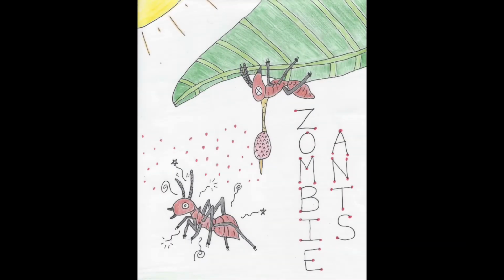Step 2. Create an illustration for your writing that best shows the details of your research. Once your illustration is complete, you can have an adult take a picture of the artwork and email it to me. Then I'll upload your illustration to our class book. Here is an example of my completed illustration.